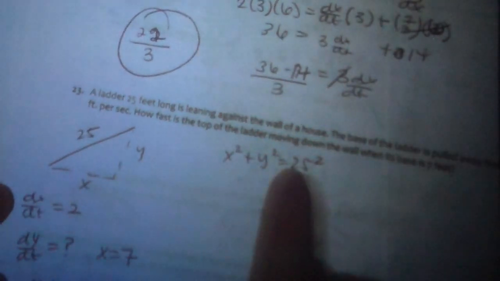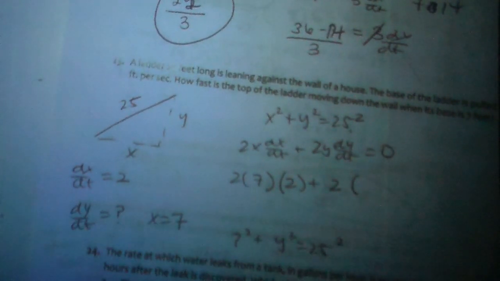So x squared plus y squared equals 25 squared. This one's actually a constant. Don't call it z because then you'll get confused because it's not actually a variable. 2x dx/dt plus 2y dy/dt equals 0. x is 7. dx/dt is 2. y would be 7 squared plus y squared equals 25 squared. I think I cheated and used a calculator on this one because it's not a nice one. So this one, y equals 24.